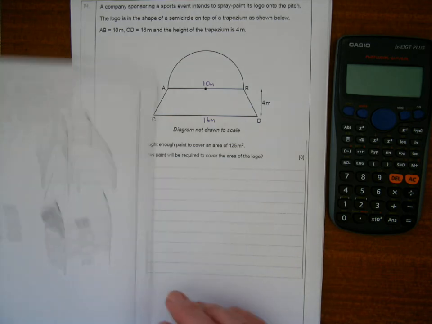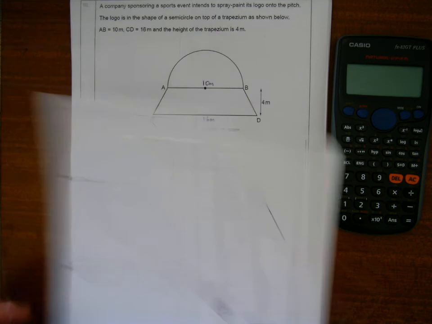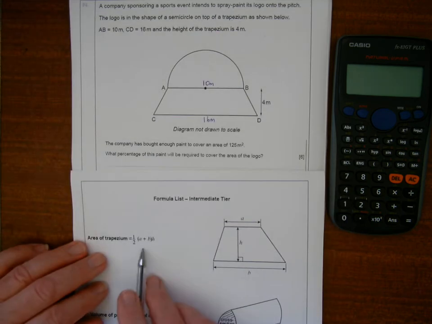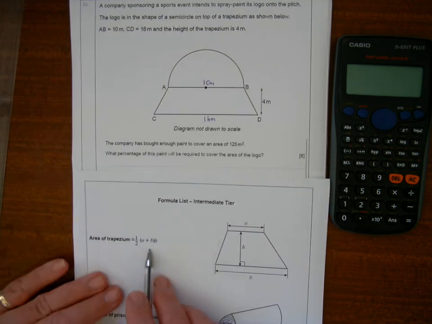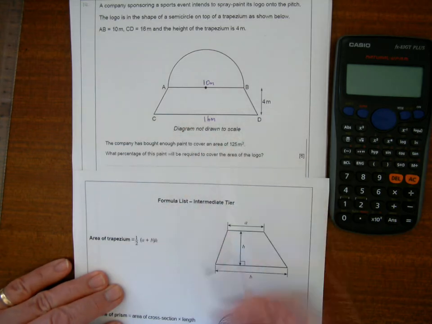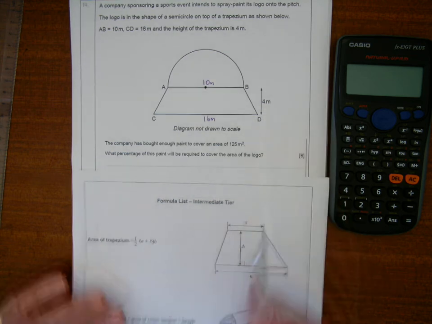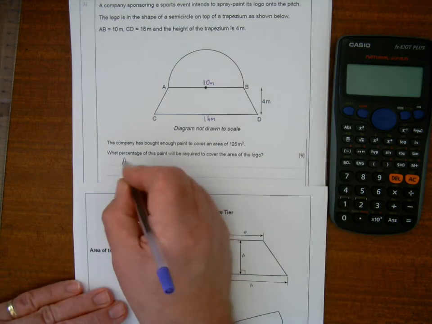So if I go back to the front of the sheet, I can see the area of the trapezium is half of A plus B, that's the two parallel sides, that's the 10 and the 16, times by the H, which is the distance between them, which is 4. So let's do that trapezium first.